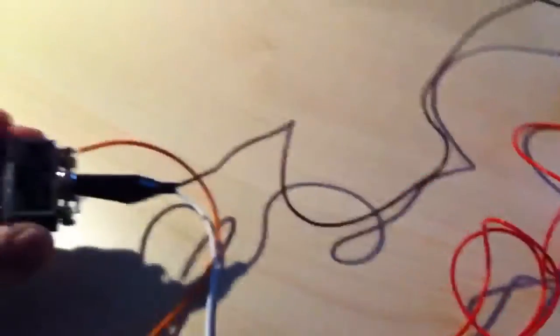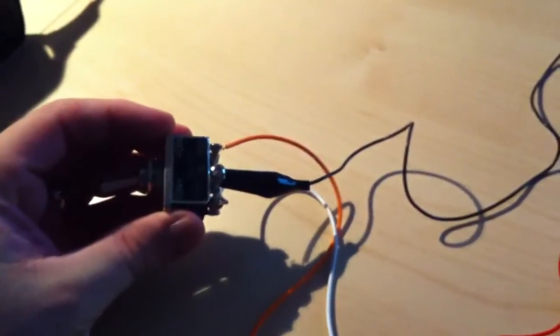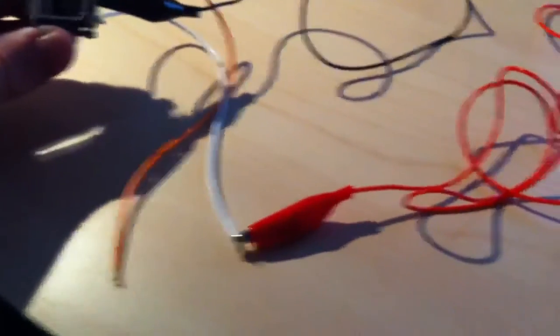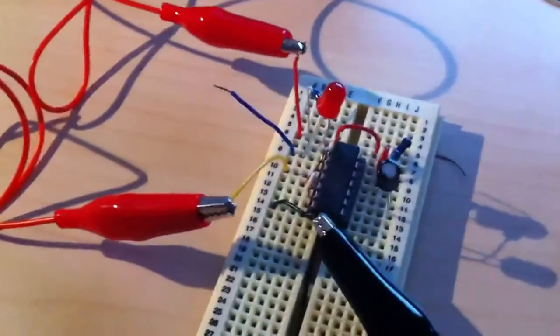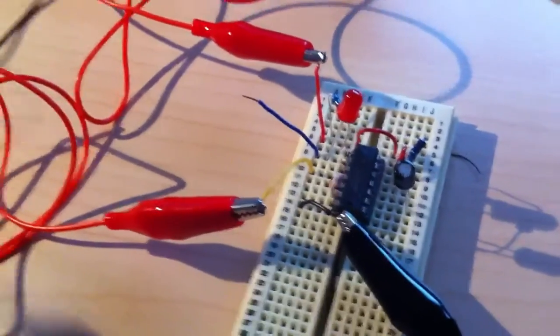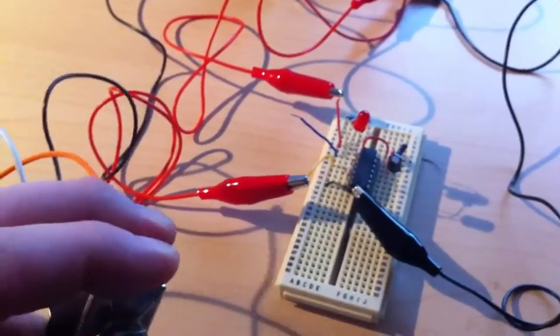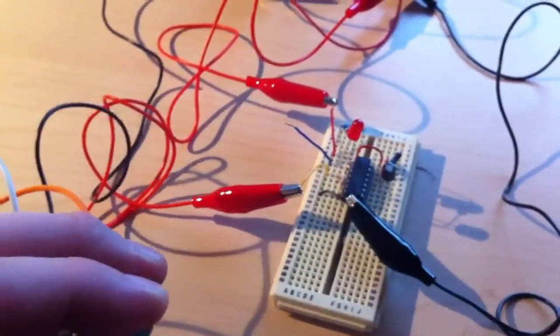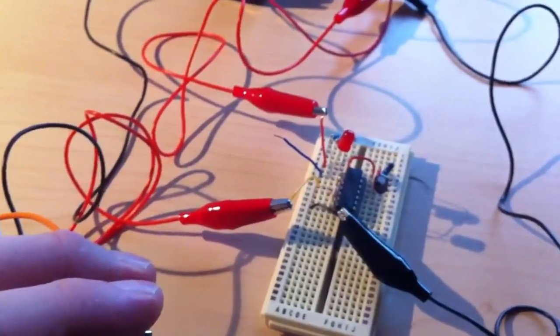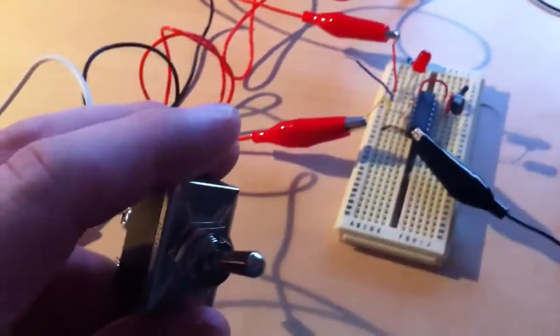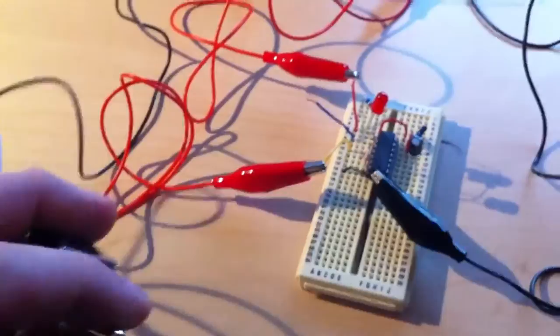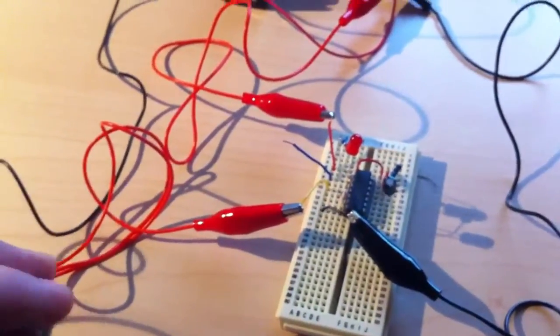So here I have my toggle switch. It's set up with ground in the middle, and I've connected the white wire to the yellow wire here, which is the input. And as you can see, I'm just going to demonstrate that when I flick the switch, the LED will just flash. So instead of the LED being continuously on, as it would be if I just hooked it up to this toggle switch, it now just sends a pulse.